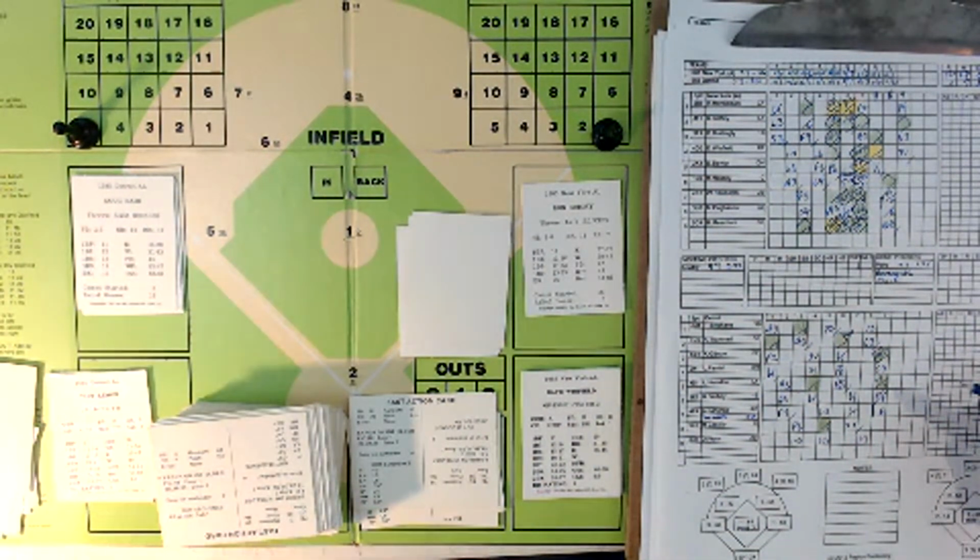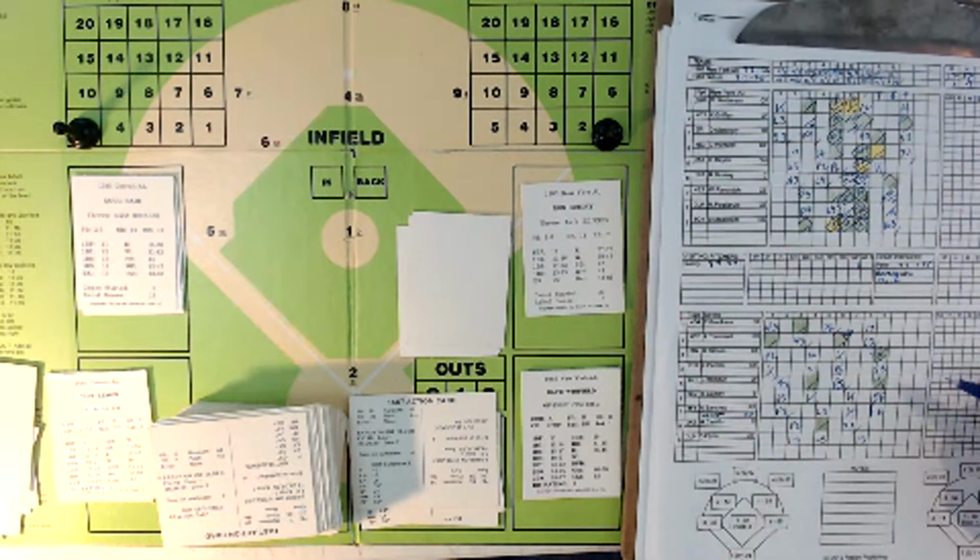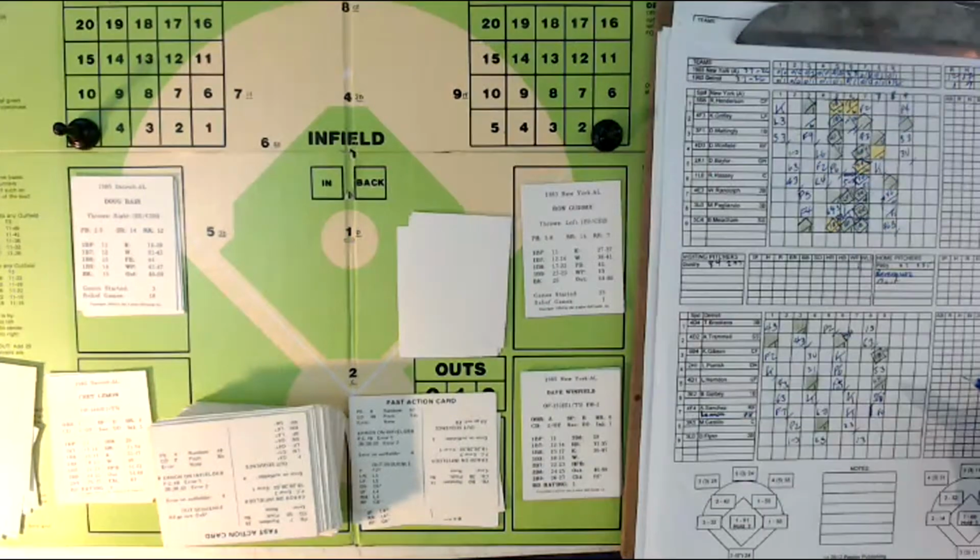But an error by the starting, I believe it was a starting pitcher. Oh no, it was not the starting pitcher. It was Behringer. Double play ball right into his mitts. And he bobbled the ball and dropped the ball and picked it up. By that time, there was no throw, no chance to get anybody.